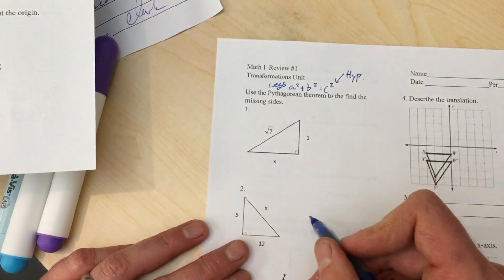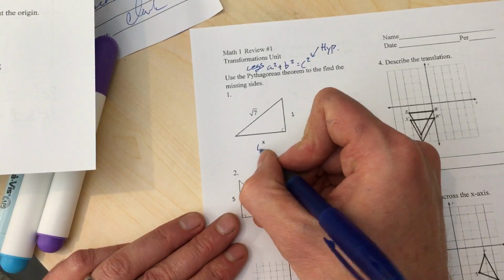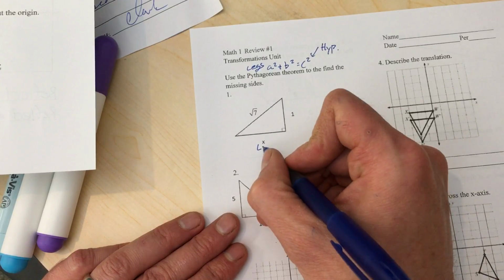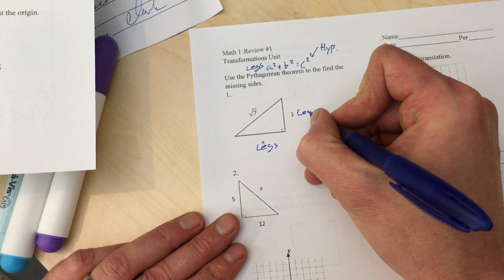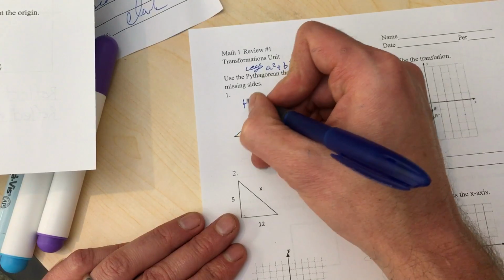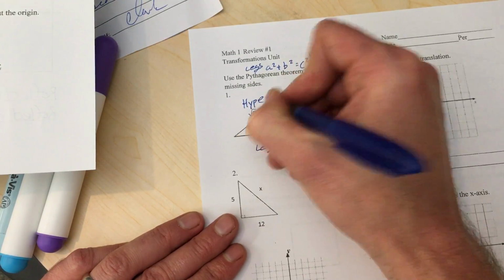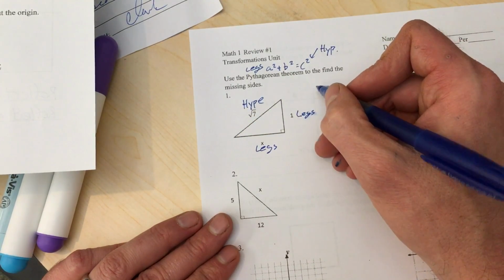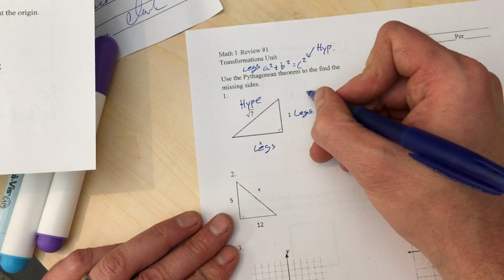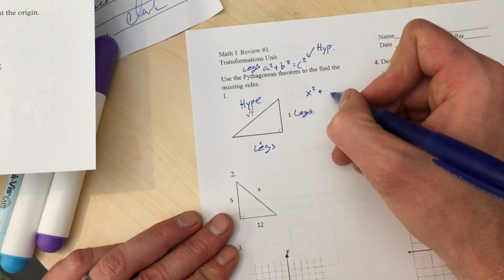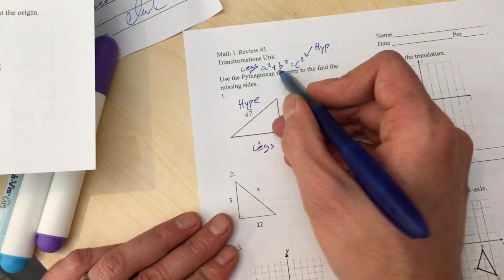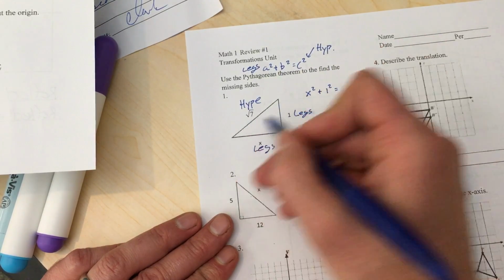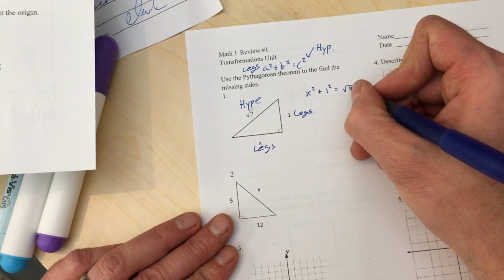Okay, so our first one here, we're given the hypotenuse and then one of the legs. The way that we're going to set it up is x squared plus 1 squared. So we have our x squared plus 1 squared, that's our a squared plus b squared, equals the square root of 7 squared.